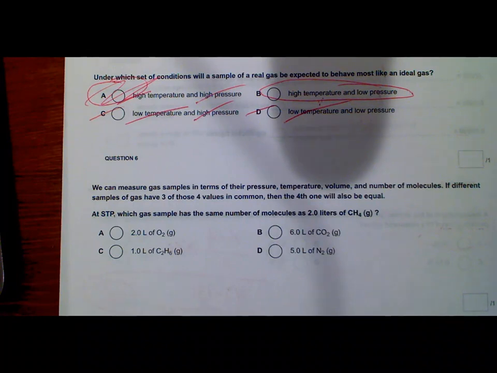If you have any number of gas samples, could be 2 samples, could be 10 samples, whatever. If you have pressure, temperature, volume, and number of molecules of gas you're looking for, not moles of gas, molecules of gas, if any 3 of those are the same, the fourth one also has to be the same. So if you know any 3 things are exactly the same between the 2 samples, the fourth one between them also will be the same.